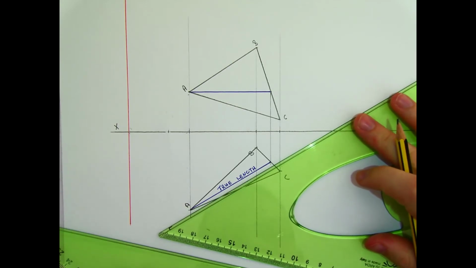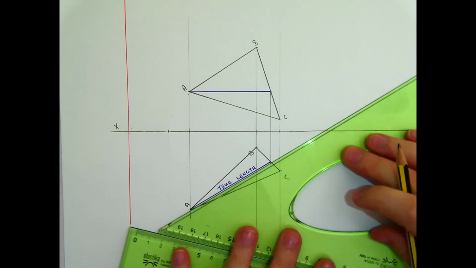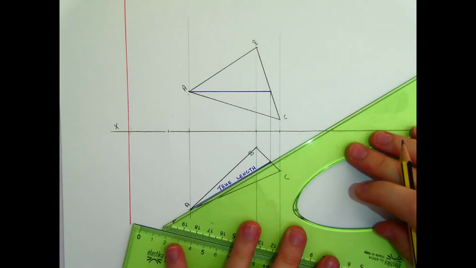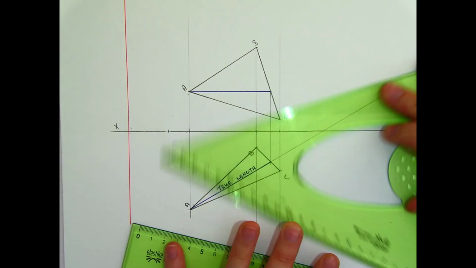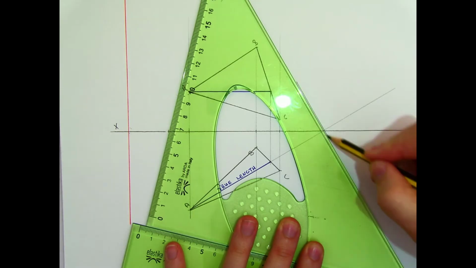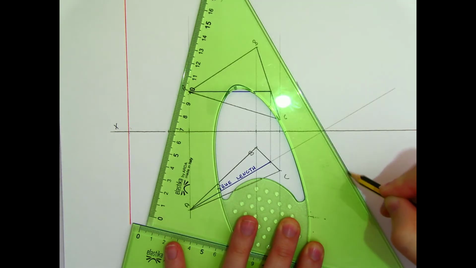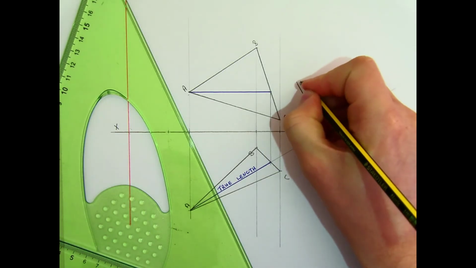Using my two set squares together, I extend the true length line out along here. I draw in an x1, y1 line. So the x1, y1 line is perpendicular to the true length line.